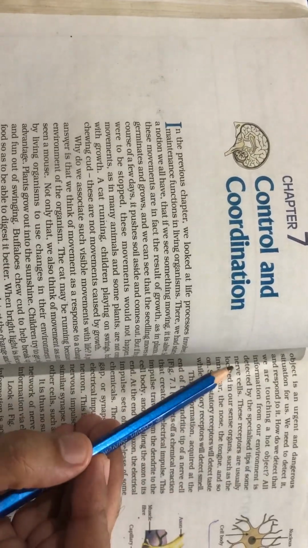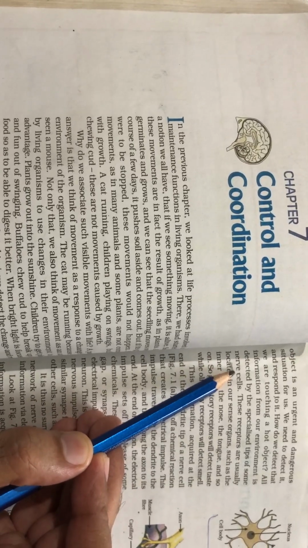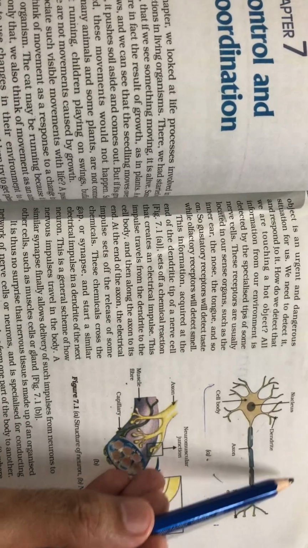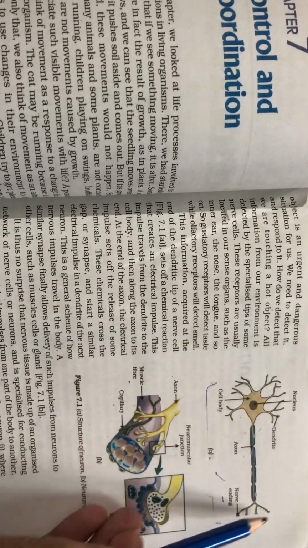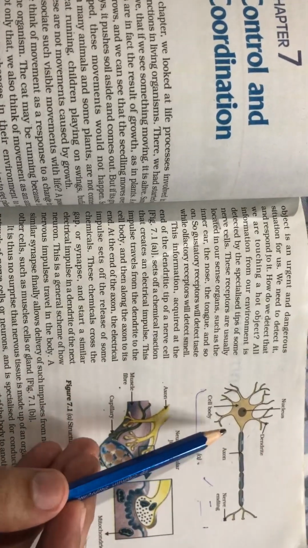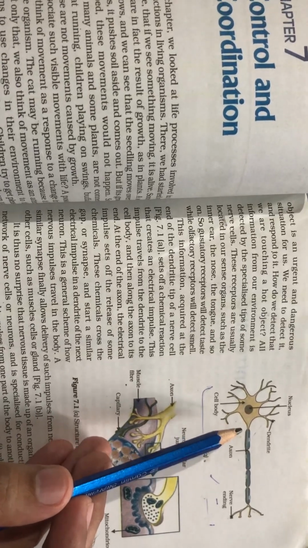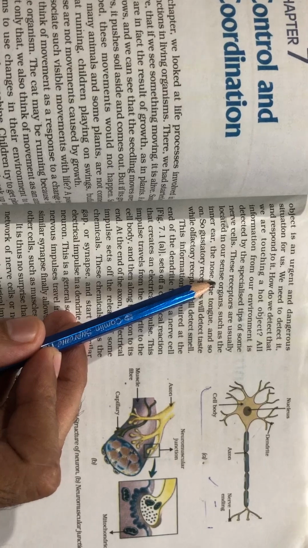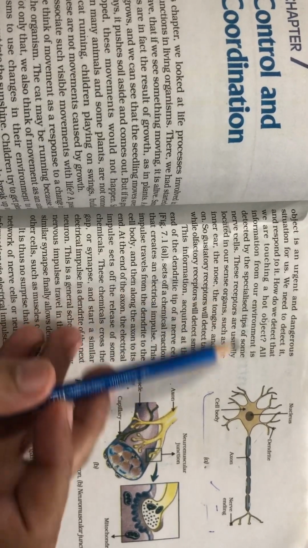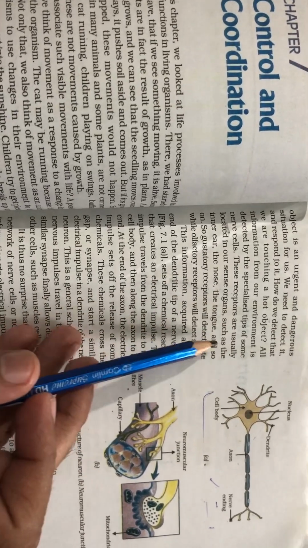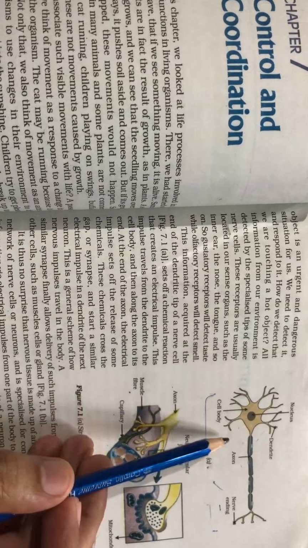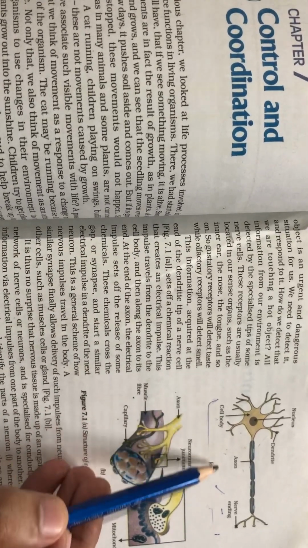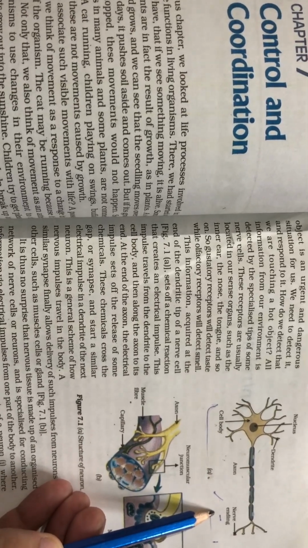So there are nerve cells. Nerve cells are basically named neurons. This is the structure of the neuron, and these neurons are present in all the sense organs. Now we already know we have five senses. Clear? So in all those five senses, these types of neurons are there. Now, how these work is the most important thing.